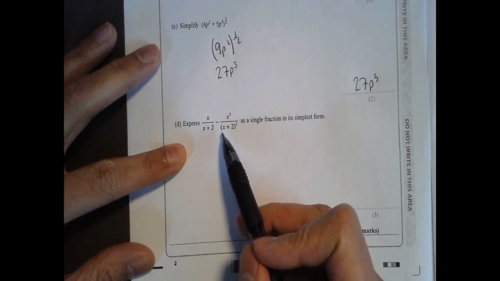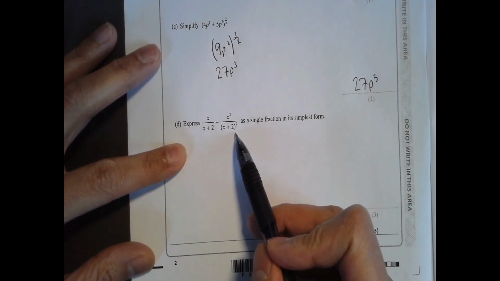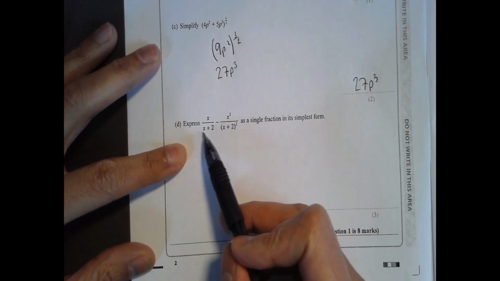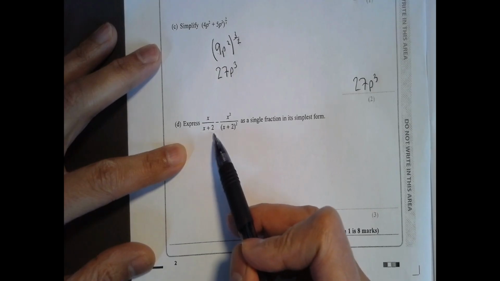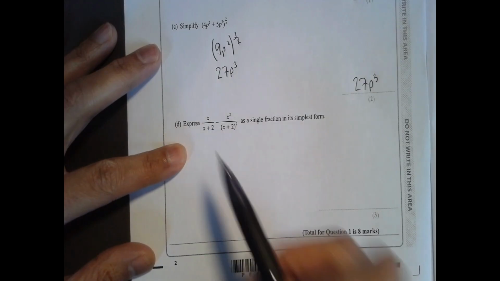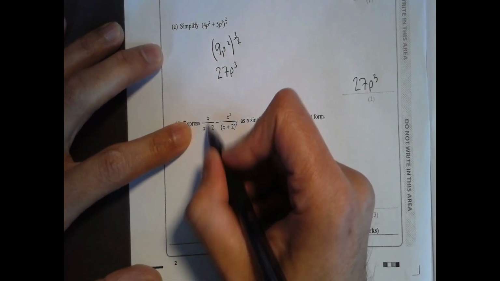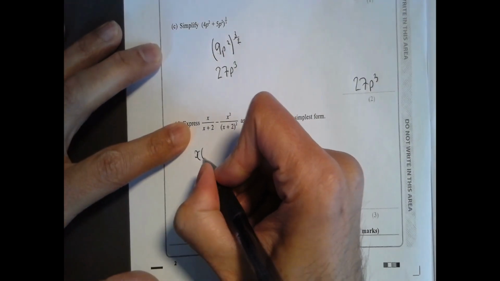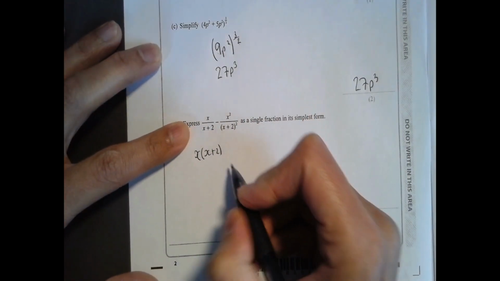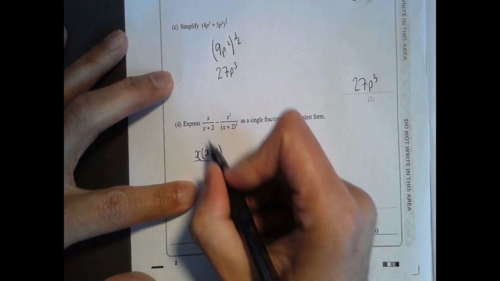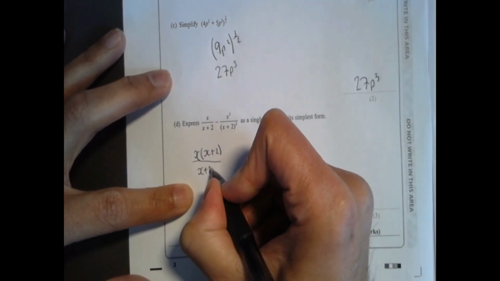What I'm going to do is, because I can see this x plus 2 squared over here, I'm going to make this x plus 2 squared by multiplying it by x plus 2, but that means I need to do the same thing to the numerator. So the numerator is going to become x times x plus 2, and then the denominator here is going to become x plus 2 squared.